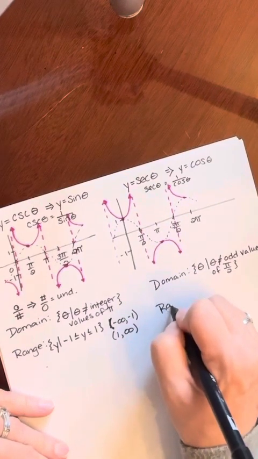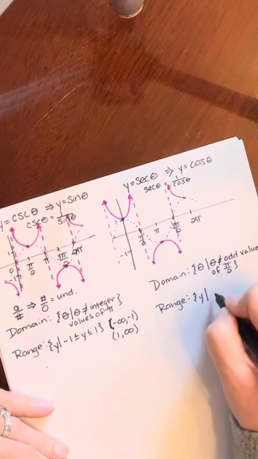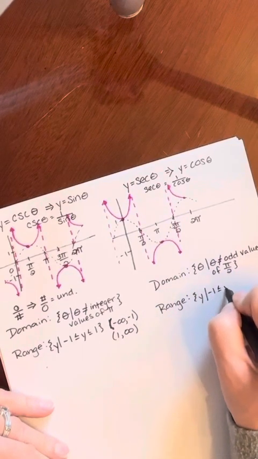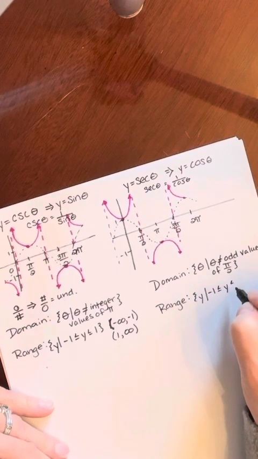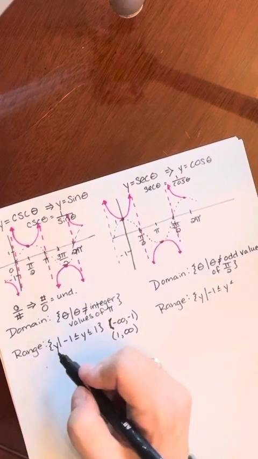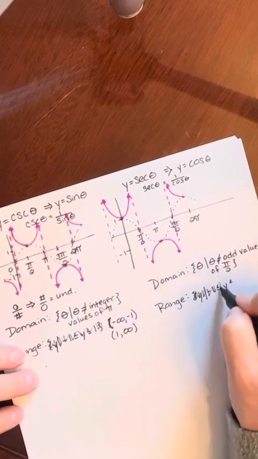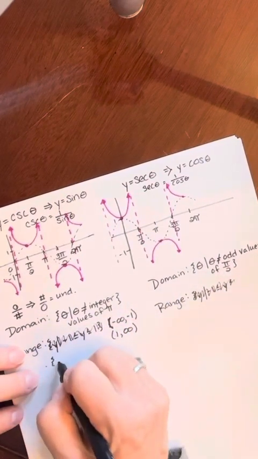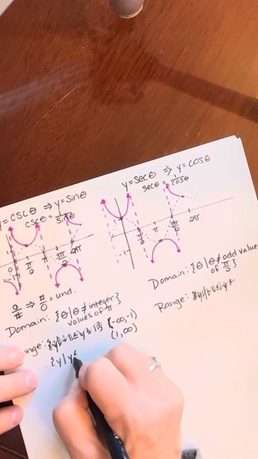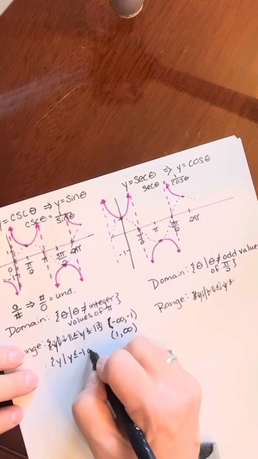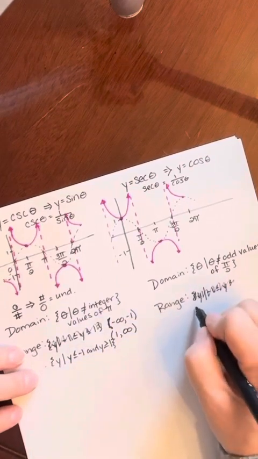But the range for secant and cosecant are the same. So y such that y is between -1 and 1. Oh goodness, I totally messed that up on this one, didn't I? That is totally wrong. Y such that y is less than or equal to -1 and y is greater than or equal to 1. Boy, I biffed that. Same thing here.